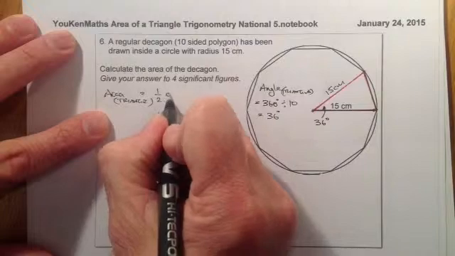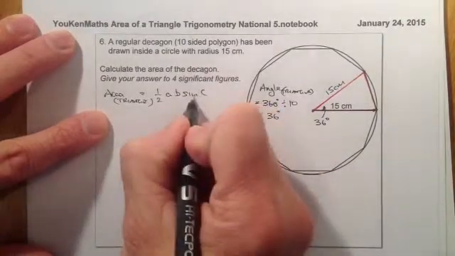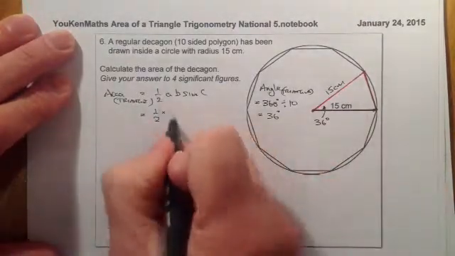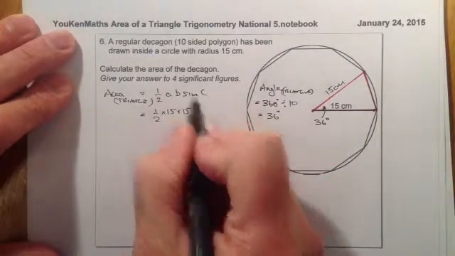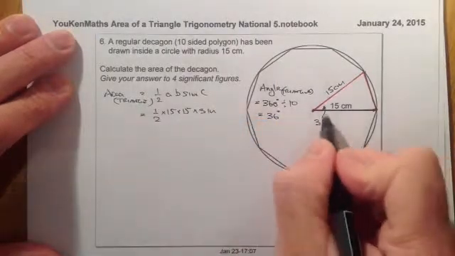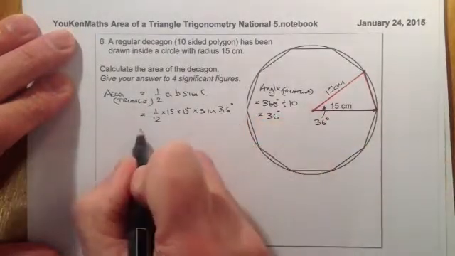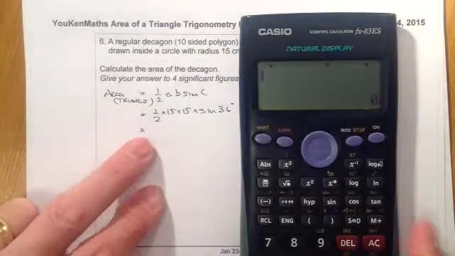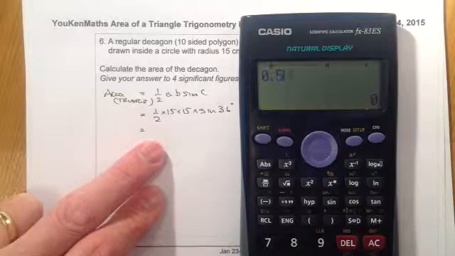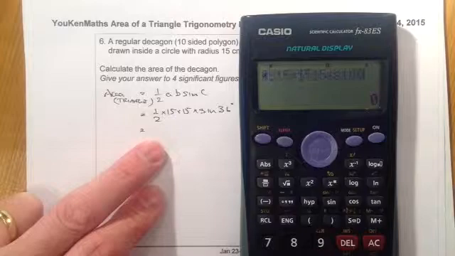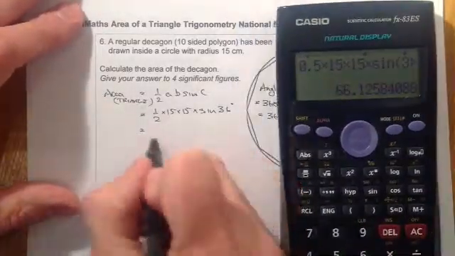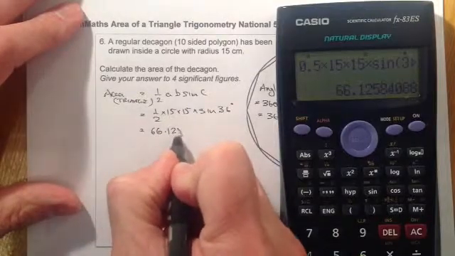Right, so formula from the formula sheet, okay, and just substitute our values in. So A will be 15, B is 15, and sine C, 36 degrees. What we'll do in the calculator, we'll just multiply that out. So what we've got here is 0.5 multiplied by 15 times by the sine of 36 degrees. That's going to be equal to 66.1258.